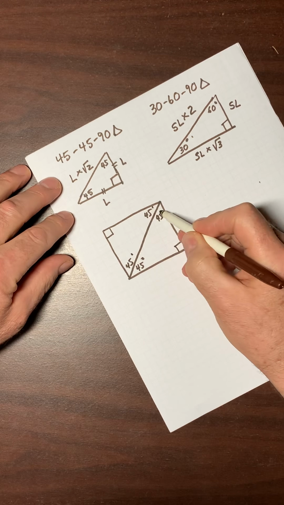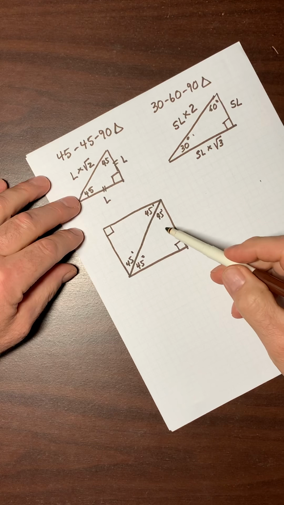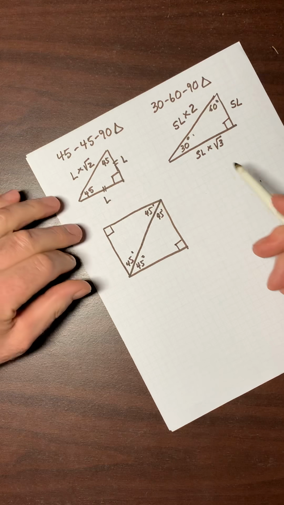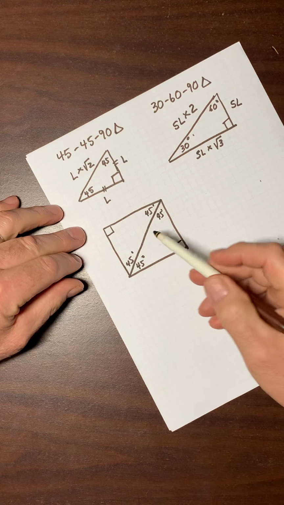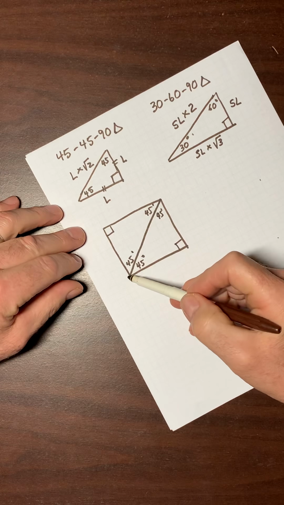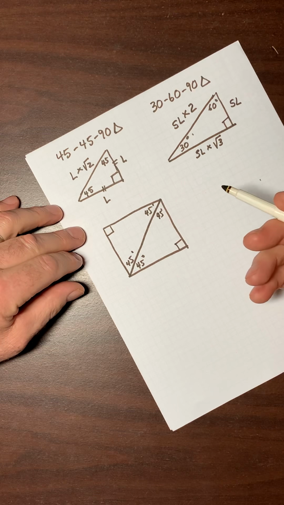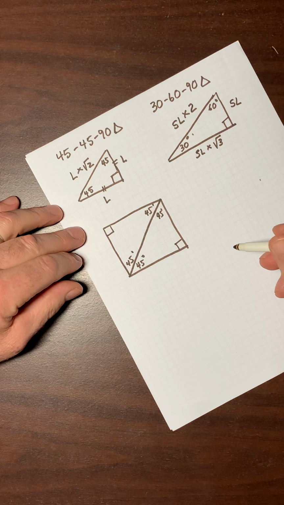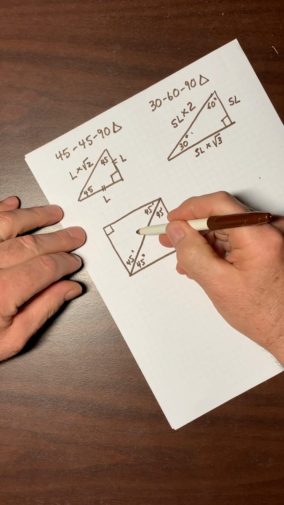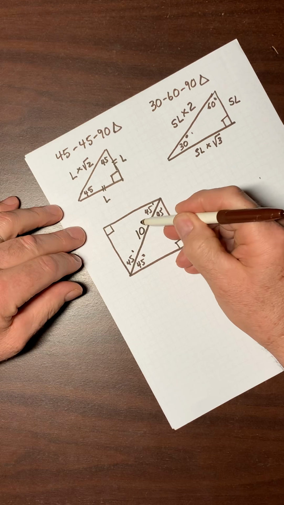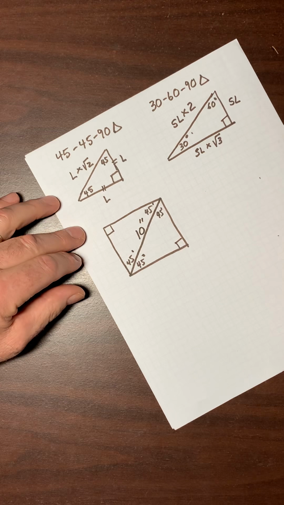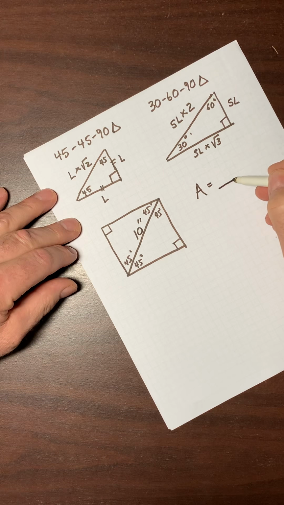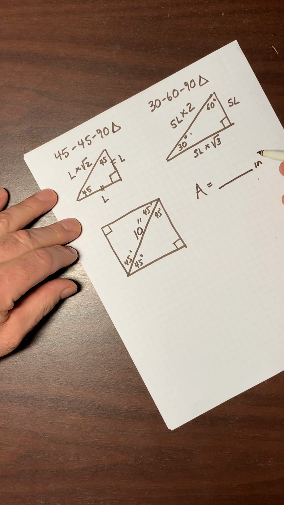So you have 2 45, 45, 90 triangles. And if I give you, let's say, the length of this diagonal, what I would be giving you is the length of the hypotenuse of a 45, 45, 90 triangle. So let's suppose I tell you that the hypotenuse here is 10 inches. And then I ask you, what's the area of this square in square inches?